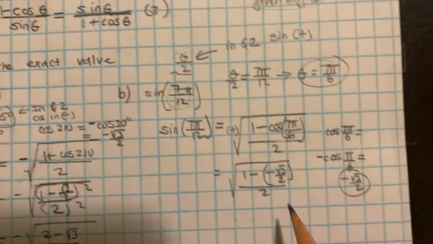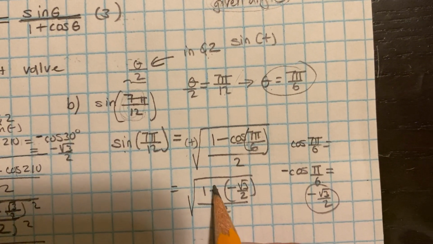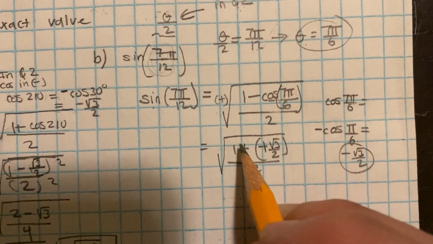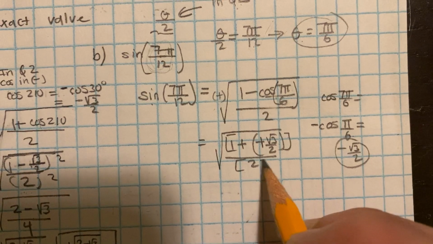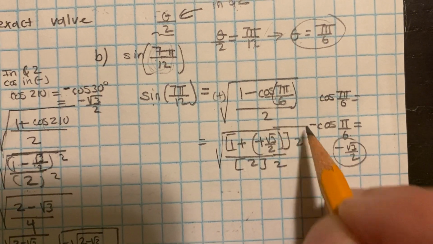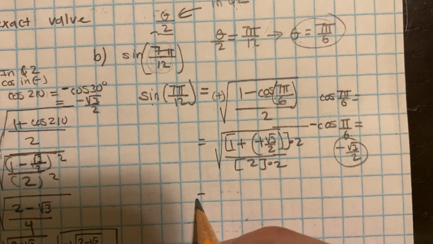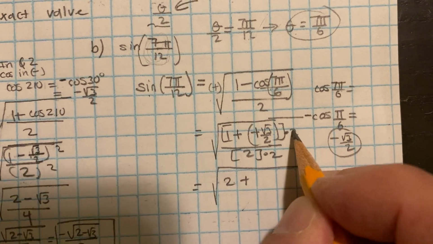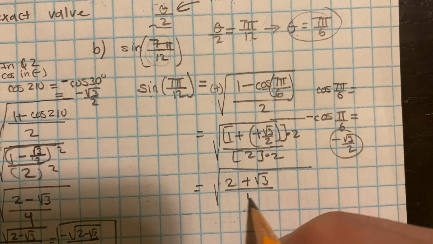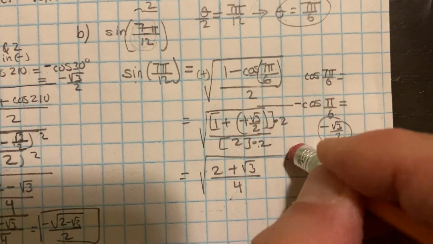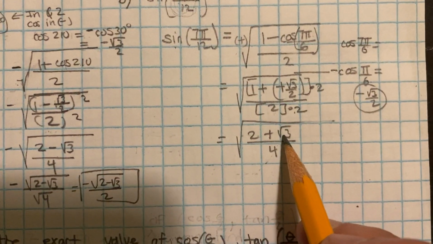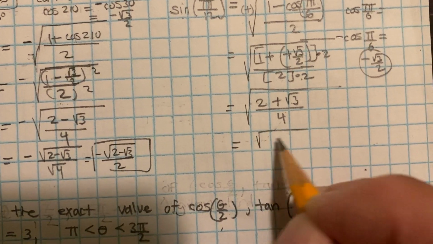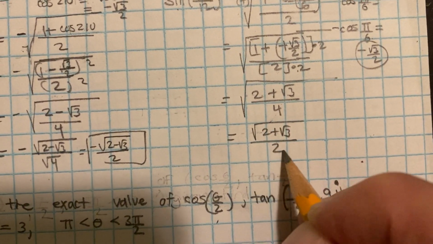Okay, so 1 minus negative root 3 over 2. This just ends up being plus, so two negatives make a positive. And just like I did on the previous problem, I have a complex fraction, so multiply top and bottom by 2. Okay, so this is all within the radical, so just be careful when you simplify this. Distribute the 2 into here, you're going to get 2. This times this is root 3 over 4. Okay, so just like the last problem, I showed you that you can split up the radical. Your final answer is just going to be 2 plus root 3 over 2.